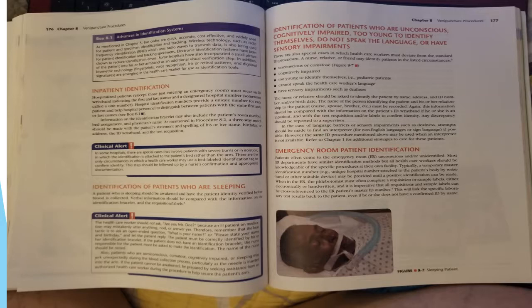The patient must be correctly identified by his or her identification bracelet. If the patient does not have an identification bracelet, the nurse responsible for the patient must be asked to make the identification. The name of the nurse should be noted. Also, patients who are semi-conscious, comatose, cognitively impaired, or sleeping may jerk unexpectedly during the blood collection process, particularly as the needle is inserted into the arm. If the patient cannot be awakened, be prepared by seeking assistance from an authorized healthcare worker during the procedure to help secure the patient's arm.